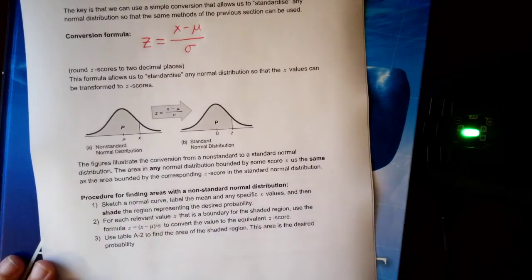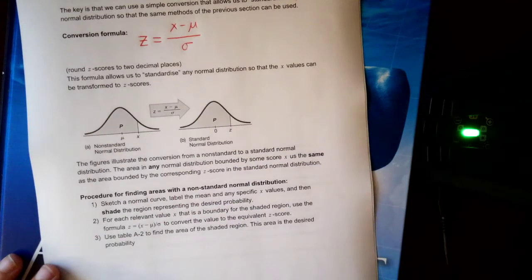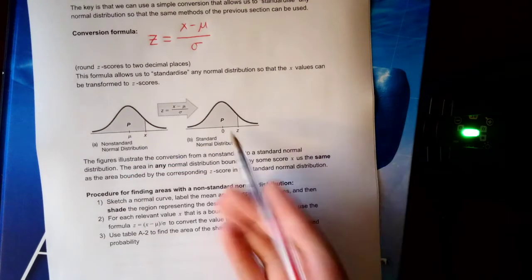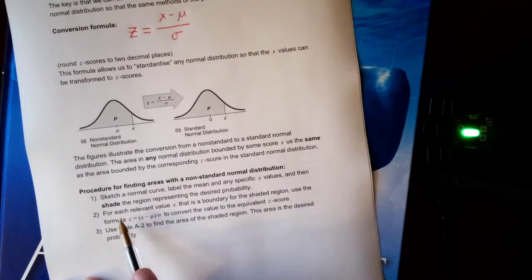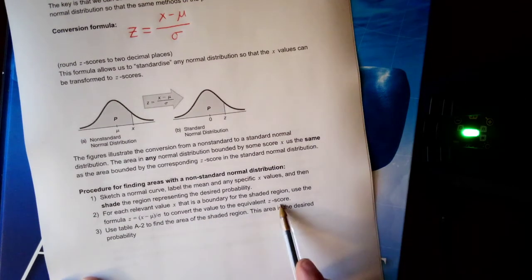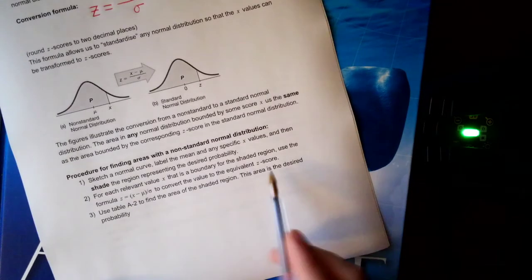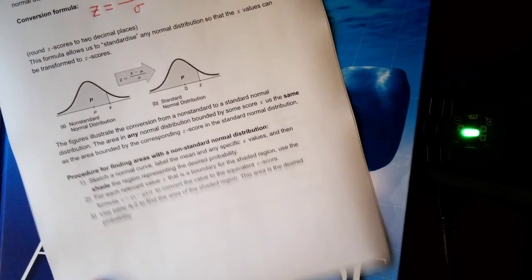So, what's the procedure? Well, first we sketch the curve and we label the mean and our data point of interest, and then we shade just like we normally would. Just now, instead of the mean being 0 and our data point being a z-score, our mean will be whatever number the question tells us, and our x value will be whatever data point we're interested in. Then, for each relevant x value, you convert it to a z-score. Then, once you have z-scores, you can use the table to find your answer.